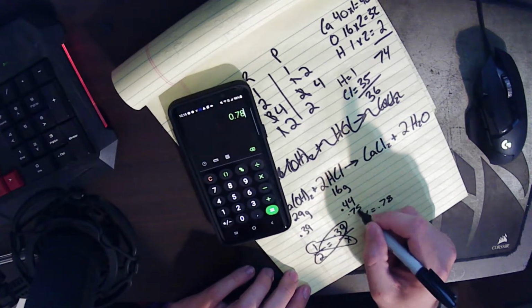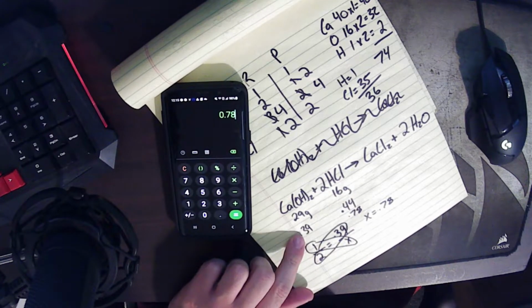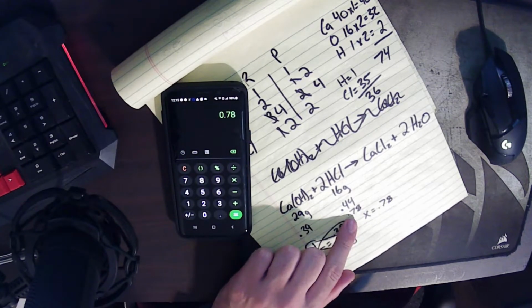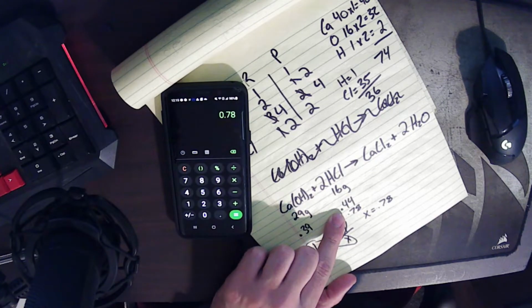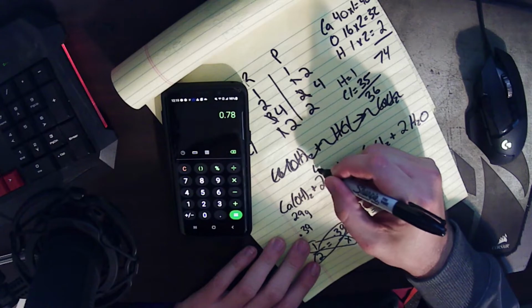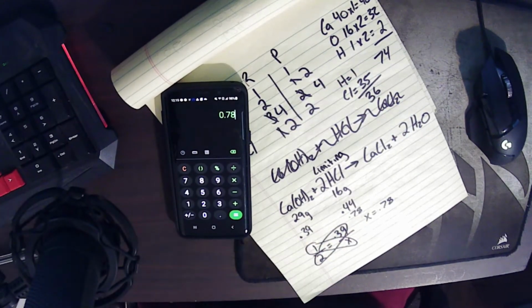So what that tells us is, in order to react with all 0.39 moles of the CaOH2, we would need 0.78 moles of the HCl. We only have 0.44 moles, so we have less than what we need, which makes HCl our limiting reactant. Okay, so that's step 2. We've determined our limiting reactant.